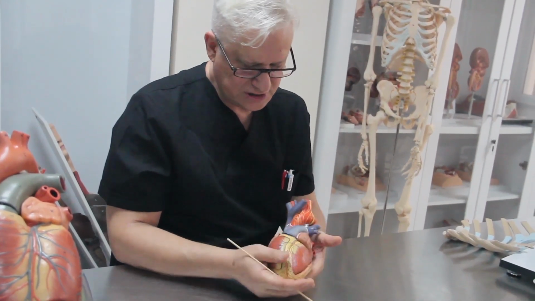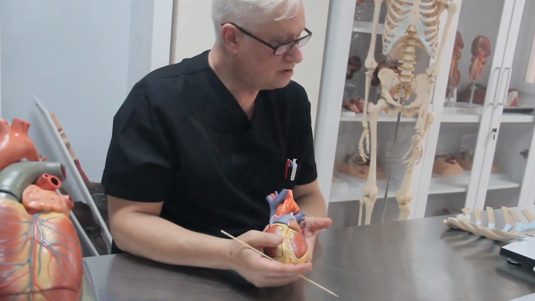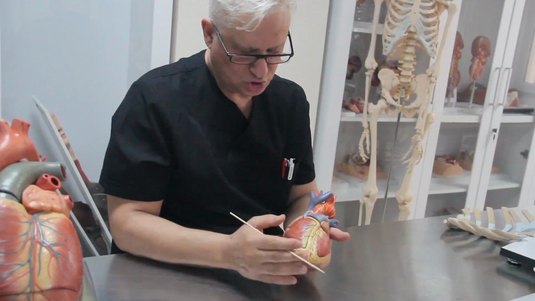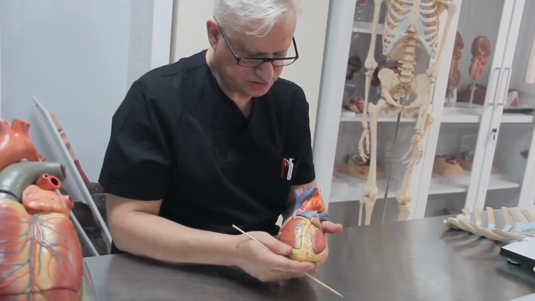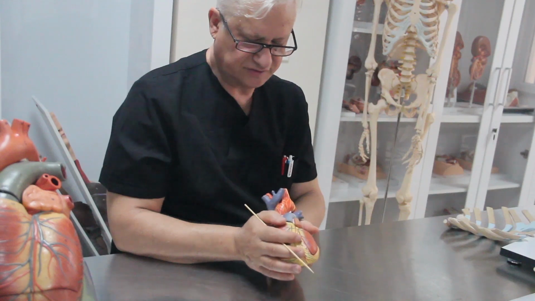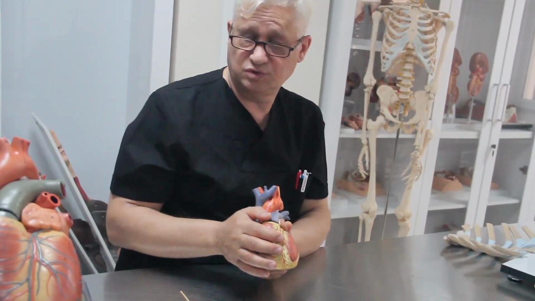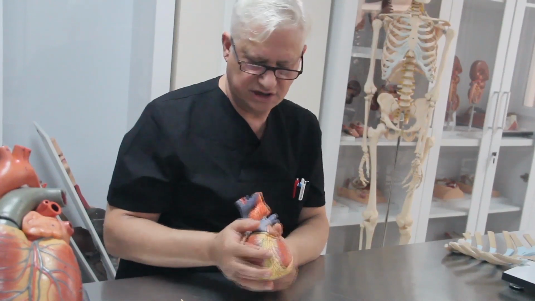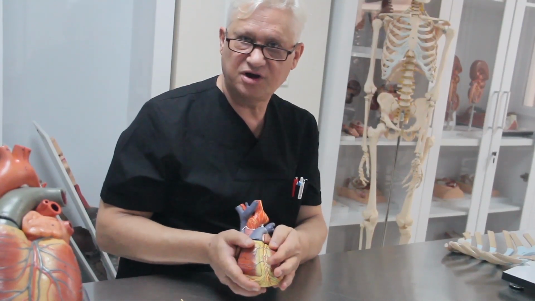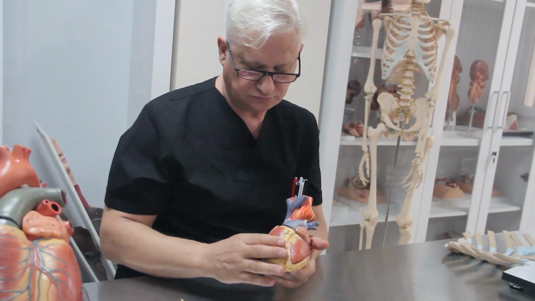Like I said, it's cone shaped, but we're going to look at the surface and borders a bit later. So this part is the right part of the heart, which we can also refer to as the right heart, and this part is the left part of the heart, or left heart.